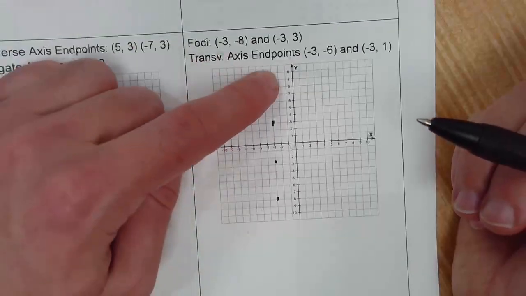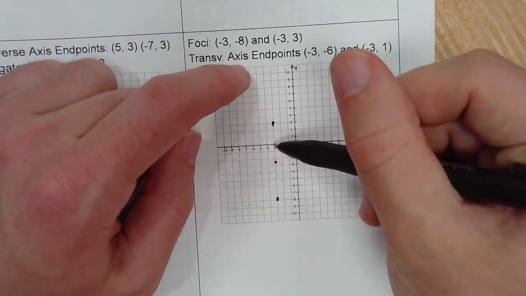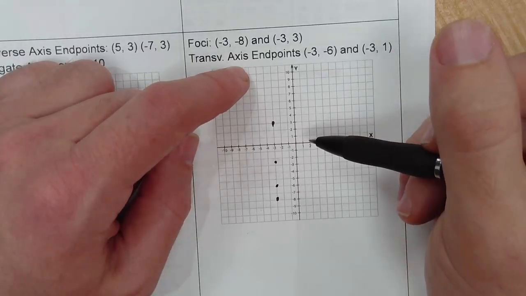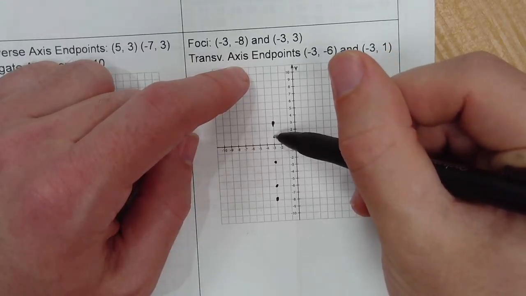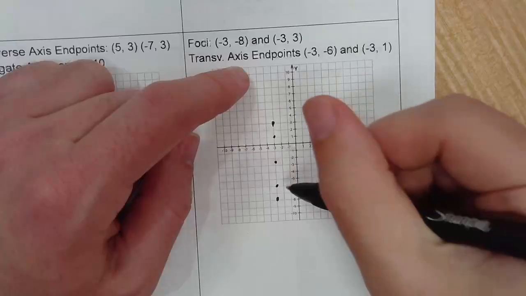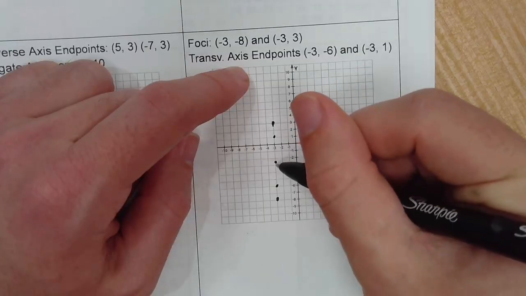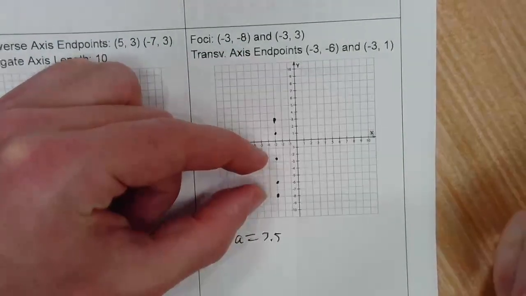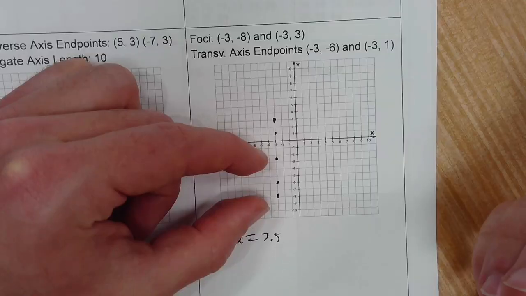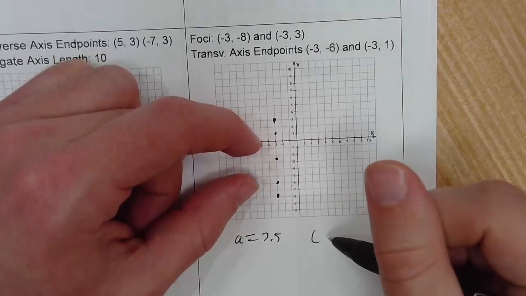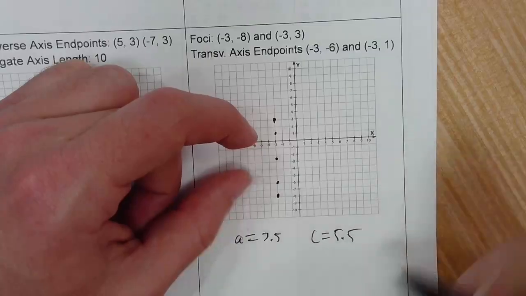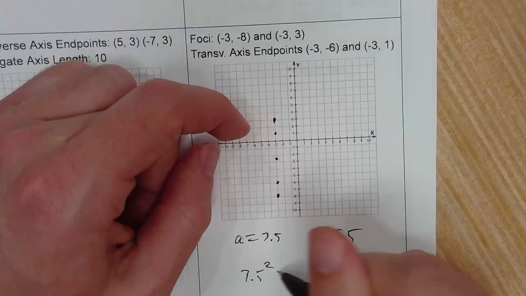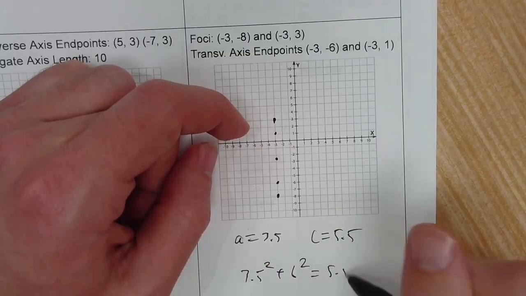The transverse axis endpoints are (-3, -6) and then (-3, 1). All right, so that means my a would be 3.5, because this distance here is 3.5 away. This distance, again, was 5.5 away. So c would be 5.5. This is going to be a bit of an ugly number, but it would be 3.5 squared plus b squared equals 5.5 squared.